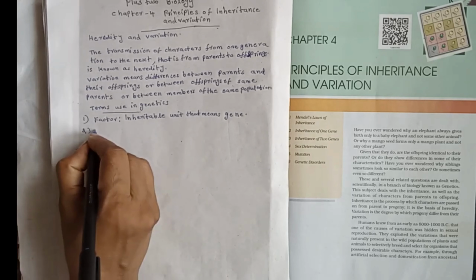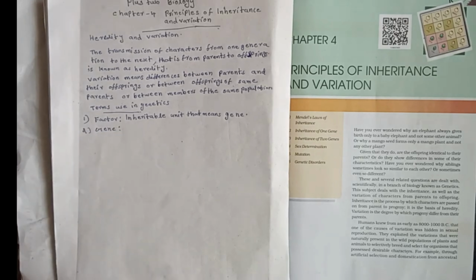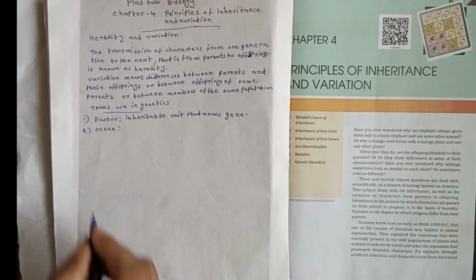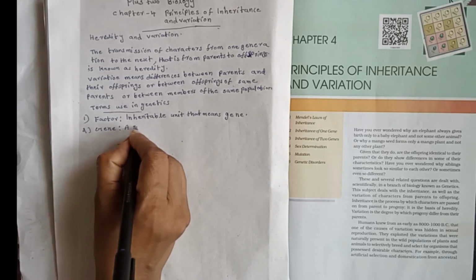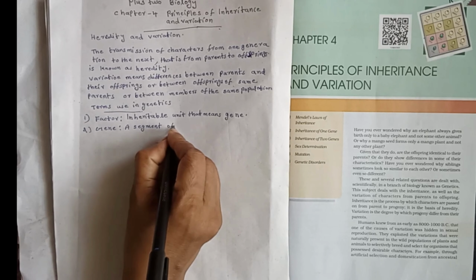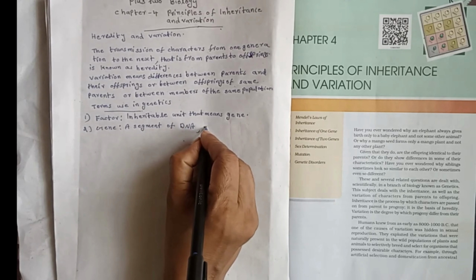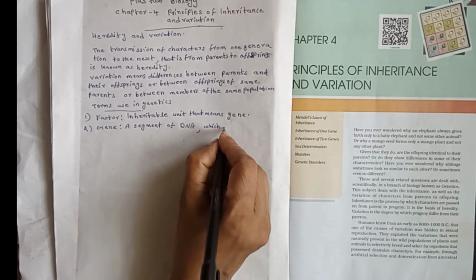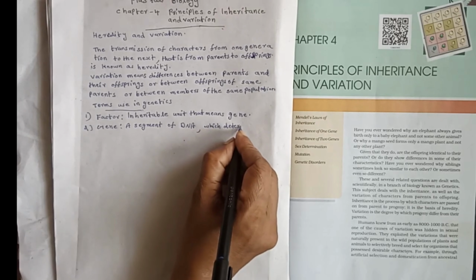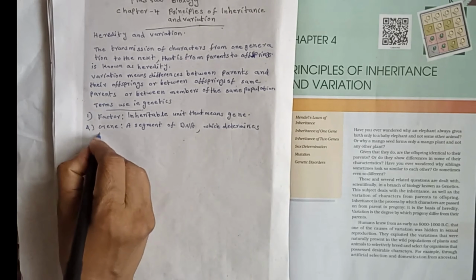Second term, gene. What is a gene? A segment of DNA molecule which determines the unit of inheritance.